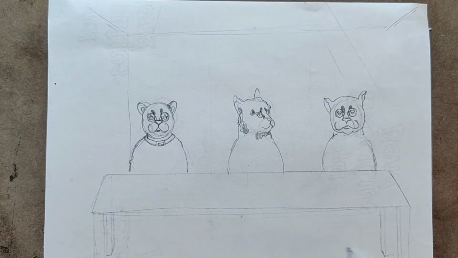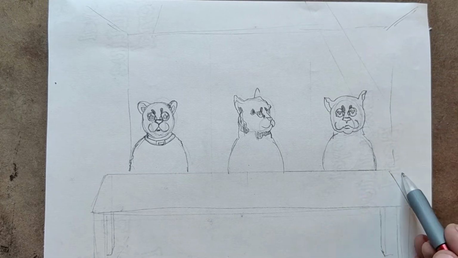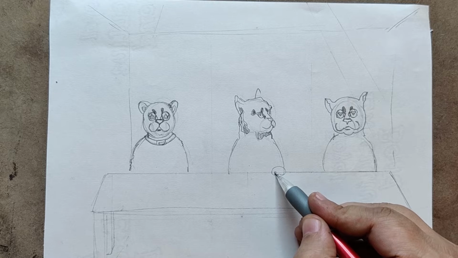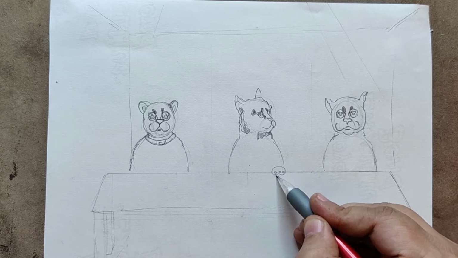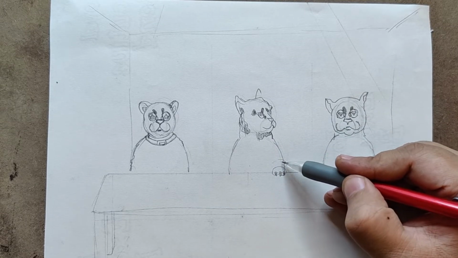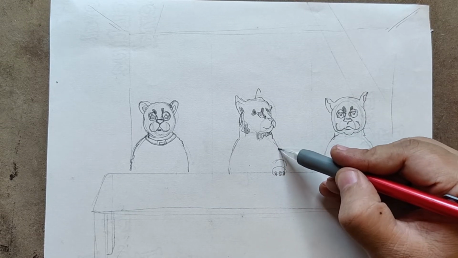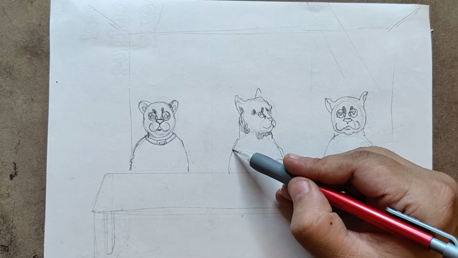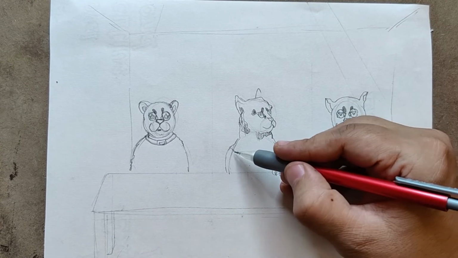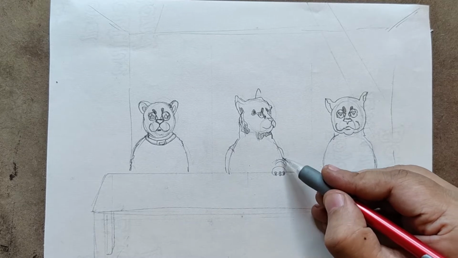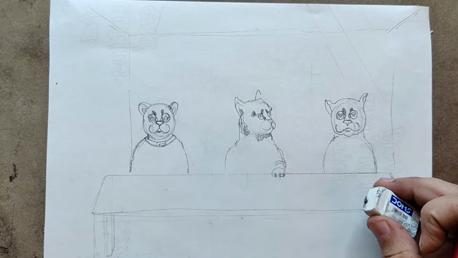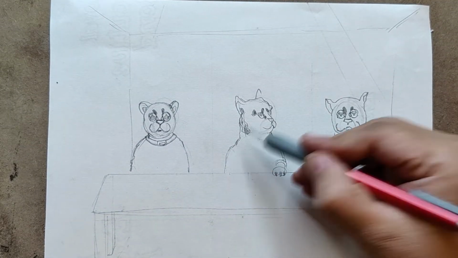Somewhere around this, they have their paws on the table waiting anxiously, because this one is more kind of commanding. And let's bring in some of the shoulder here, and we'll add some more volume here. Say that this one is in a very commanding position. So I think more or less we are done with our composition.